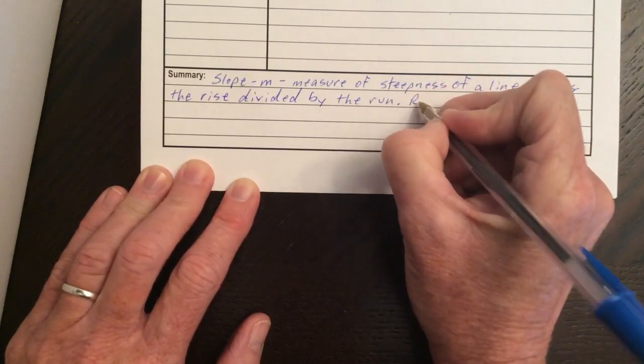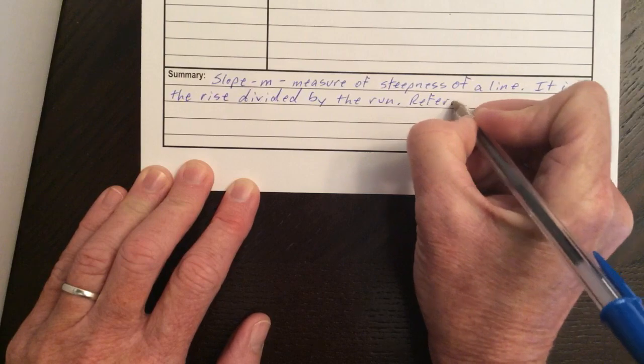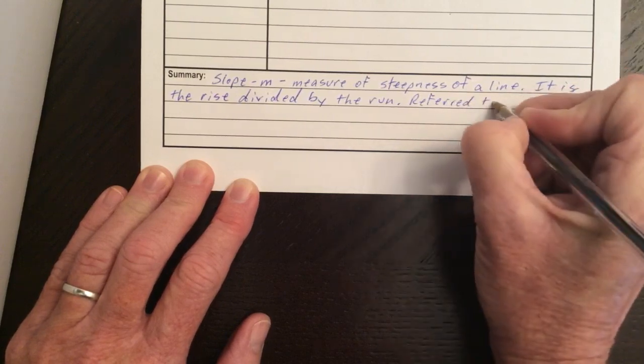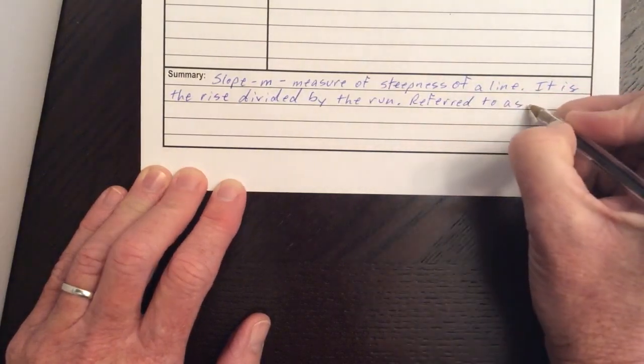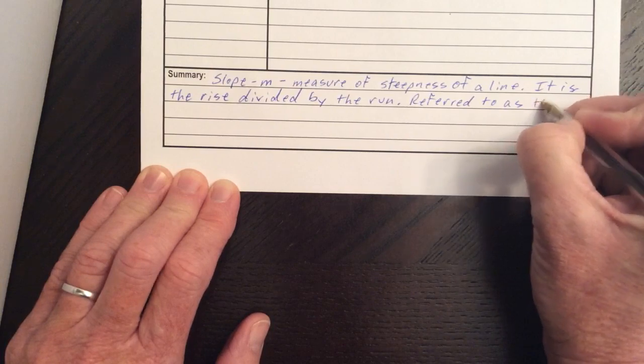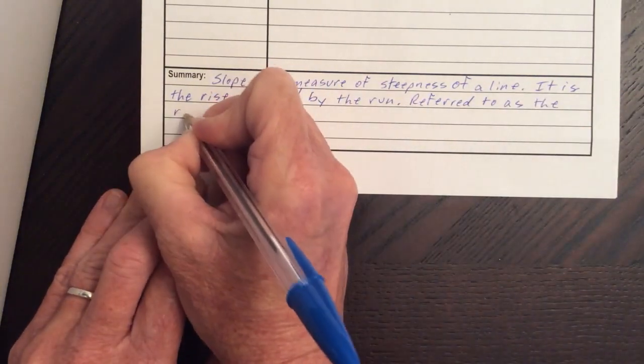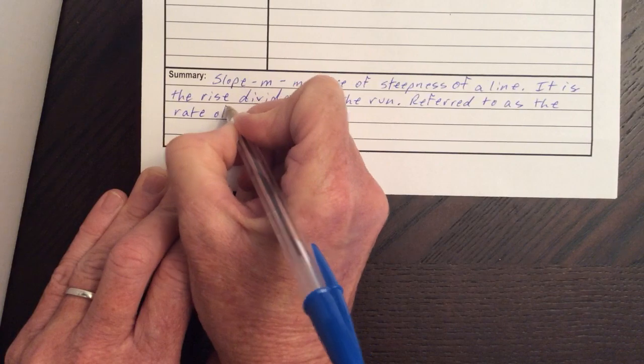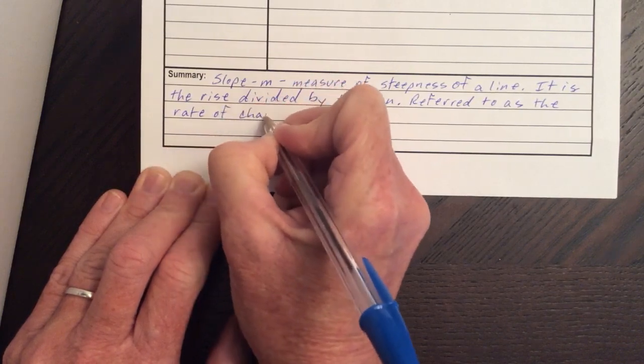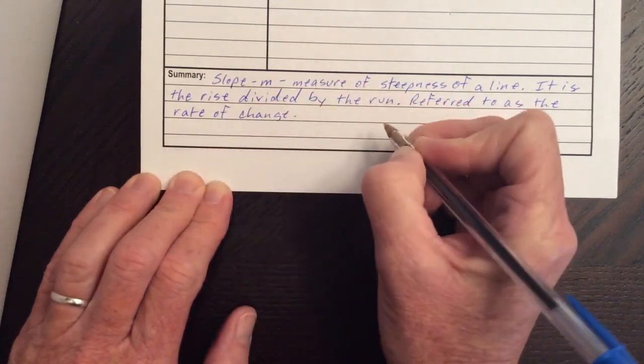It's also referred to as the rate of change. Okay?